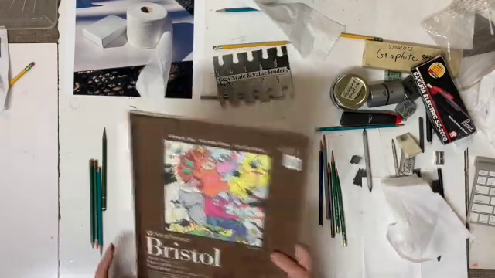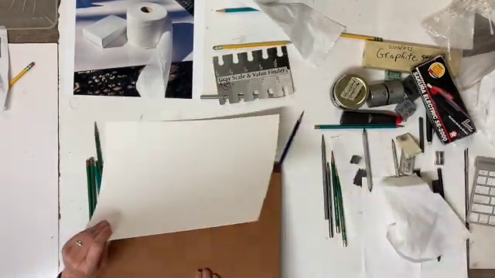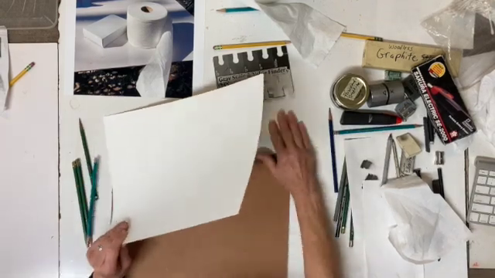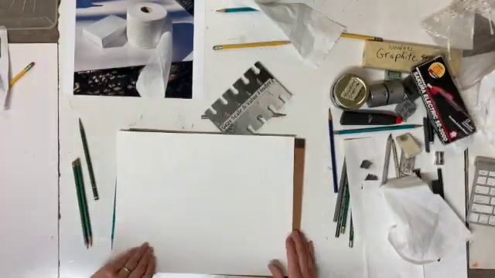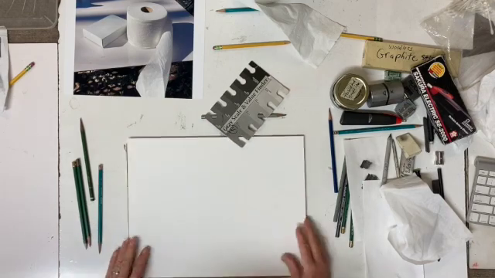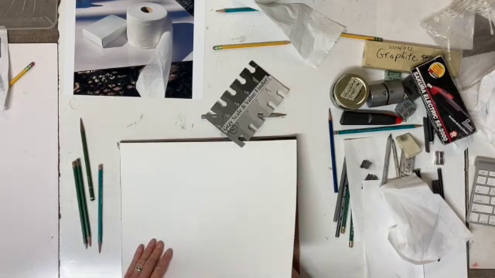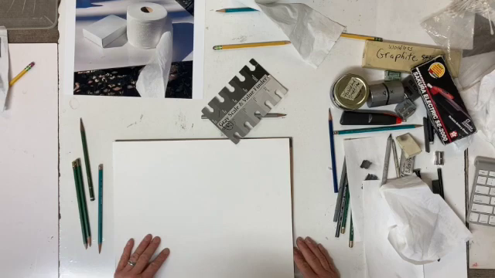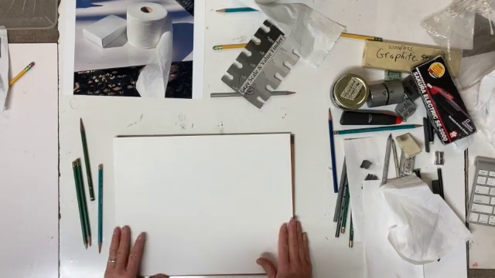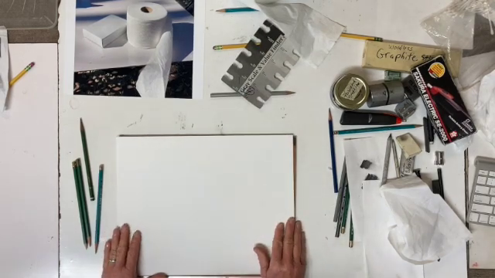Okay, I just don't trust this surface. This has a little give to it, so I'm going to use the back of this as my surface. Just make sure whatever surface you use doesn't have a texture, especially if your paper's kind of thin.